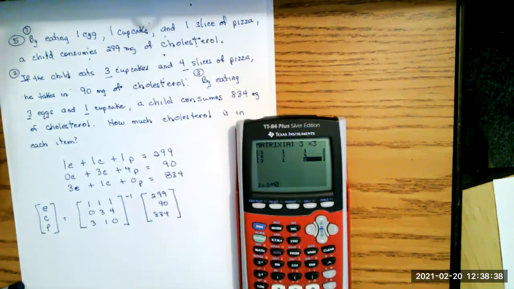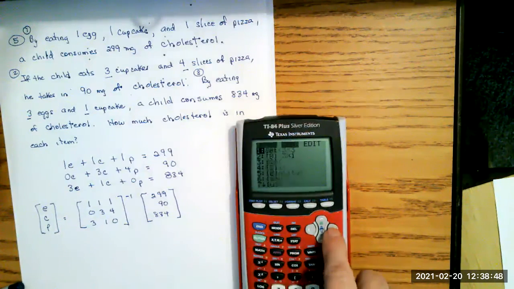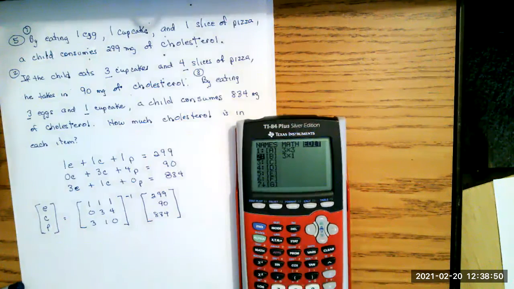Don't forget to hit enter on the last one, so the 0 will go up there in its spot. Now, second, quit. Now then, second, matrix. Go over to edit and then down to B because we want to put B in. It is a 3 by 1, so I don't change that. I do put my new numbers in. 299, enter. 90, enter. 834, enter.